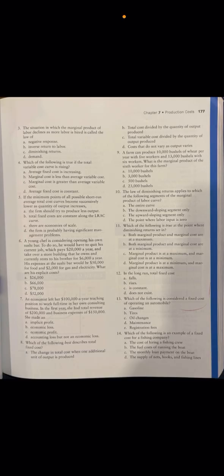12. In the long run, total fixed cost A. falls, B. rises, C. is constant, D. doesn't exist. 13. Which of the following is considered a fixed cost of operating an automobile? A. Gasoline, B. Tires, C. Oil changes, D. Maintenance, E. Registration fees.